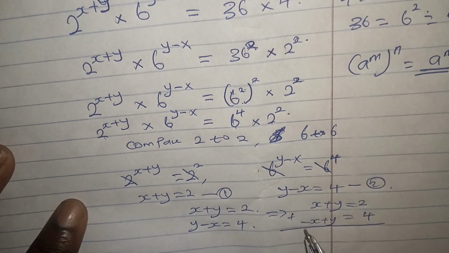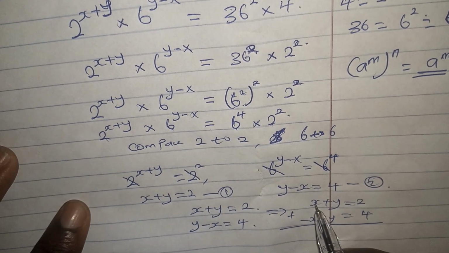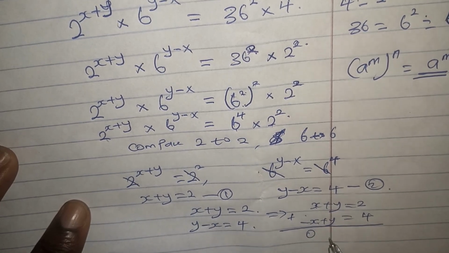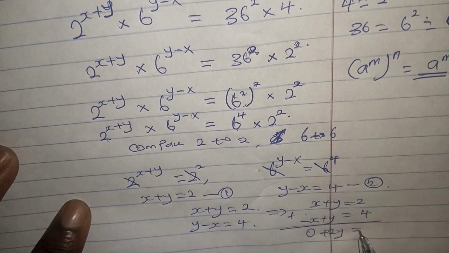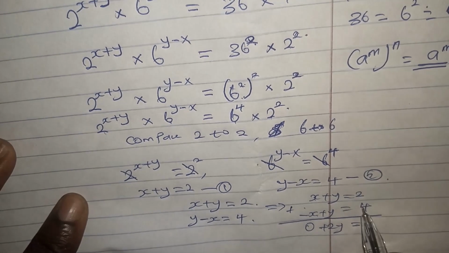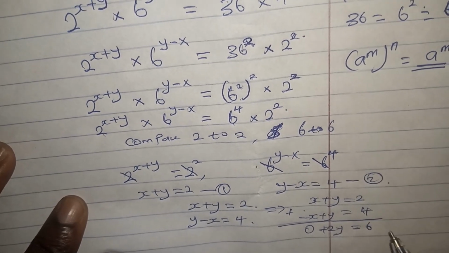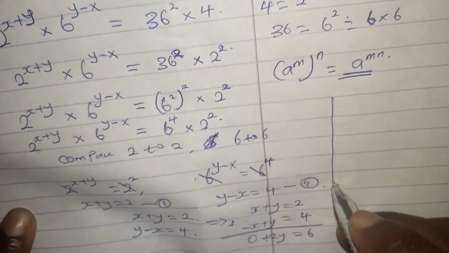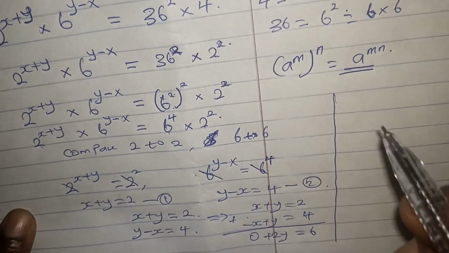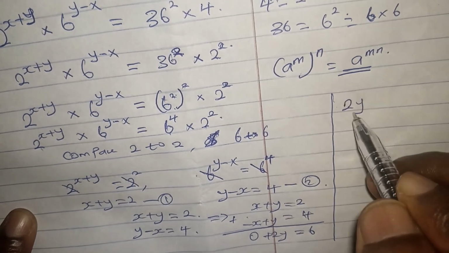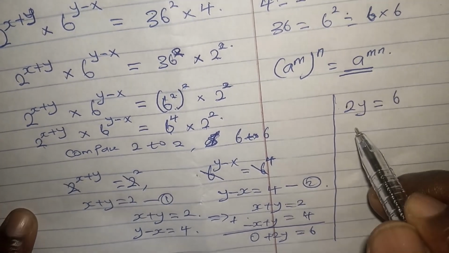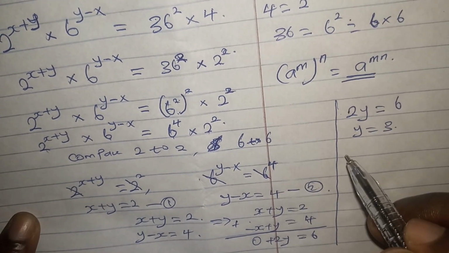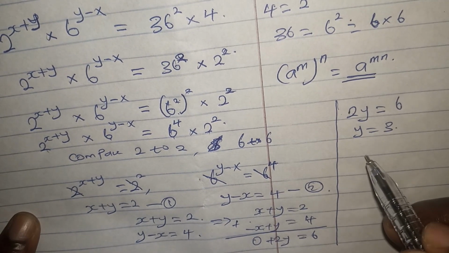Then we can add both equations. x plus minus x gives us 0. y plus y gives us 2y, equals 2 plus 4, which gives us 6. So we have 2y equals 6. Make y the subject: y equals 3 by dividing both sides by 2.